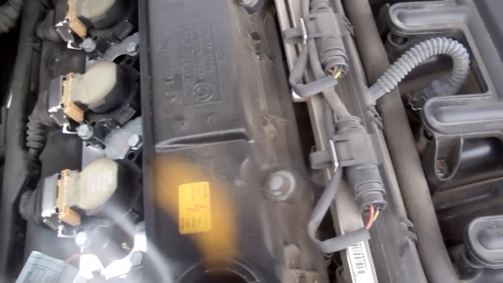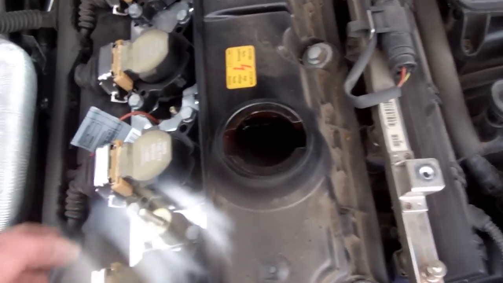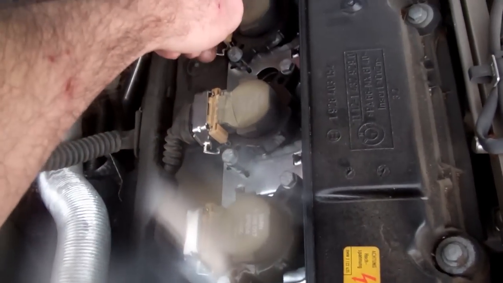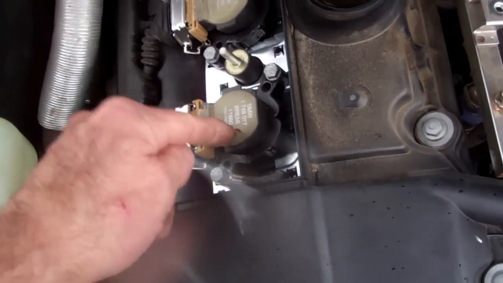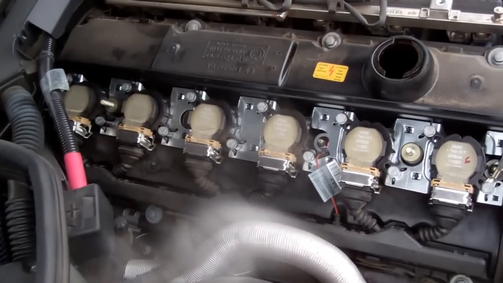This right here is an inline 6-cylinder BMW Z3 Coupe, and on the 6 cylinders, what I'm showing you here, guys, is the coil over plug system. You can see here, every one of these represents a coil for the car. So you've got all 6 coils right in a line, and like I said earlier, there's a little plastic piece that goes between that coil and the spark plug, which lies right underneath. Okay, so this is a coil over plug system.